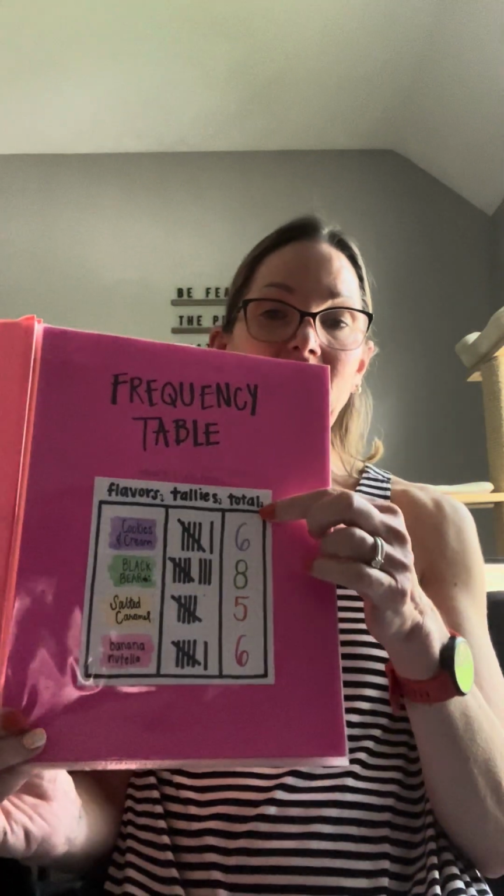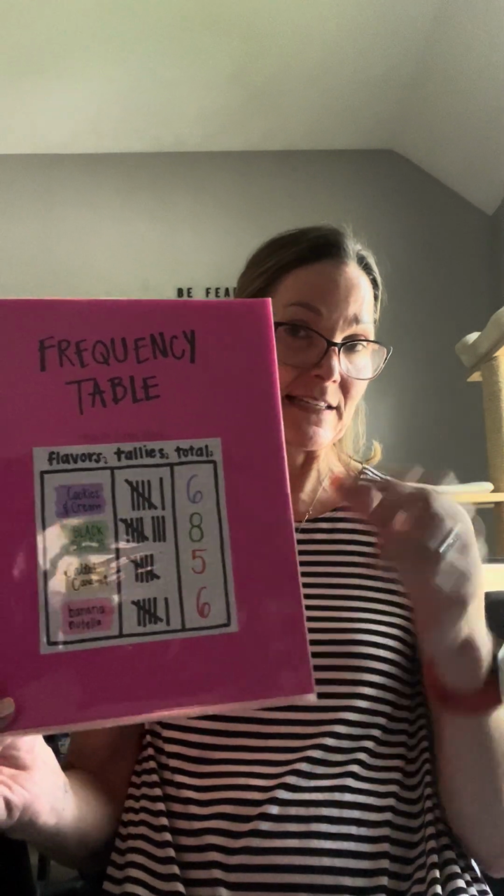Let me show you a couple examples from a few semesters ago. This was a face-to-face class, so yours will look different because you can't really turn it in a folder. Here is her recording sheet, and her question was, which of these 4 flavors of gelato is your favorite? She had 4 different choices: black bear coffee, cookies and cream, salted caramel, and banana Nutella. What was fun is that she actually worked at a gelato place. Then she had her frequency table, and we're now going to be adding the relative frequency, that percentage.